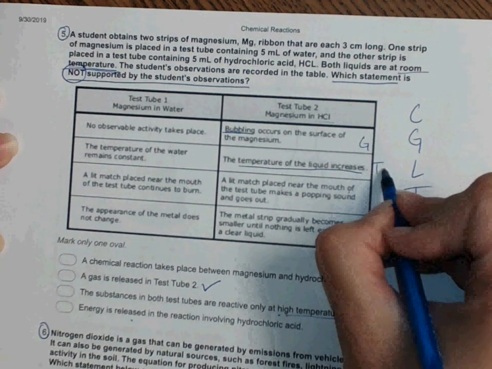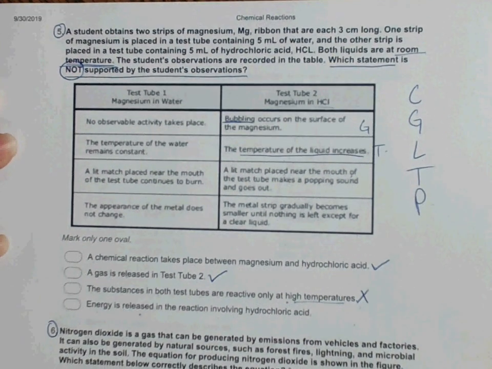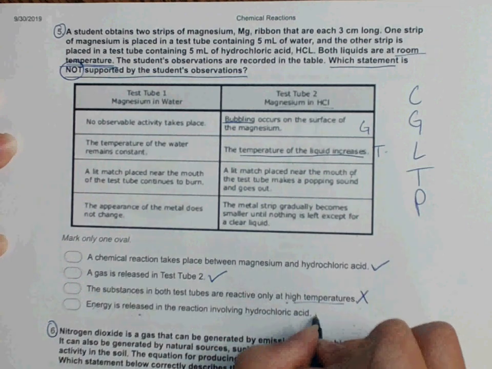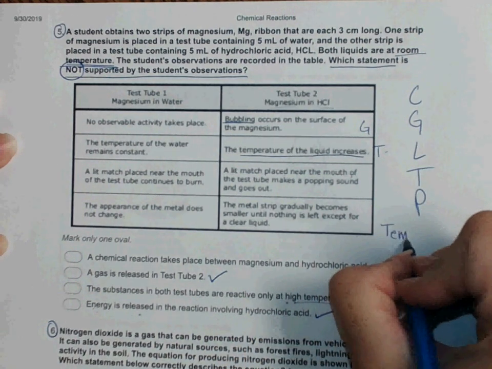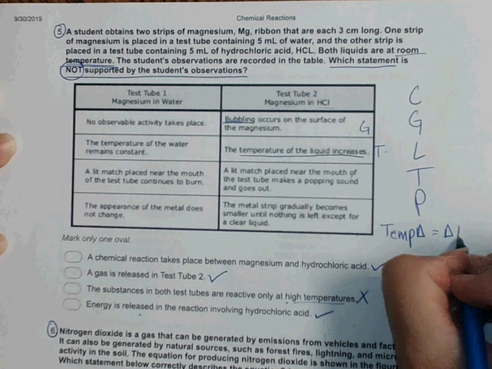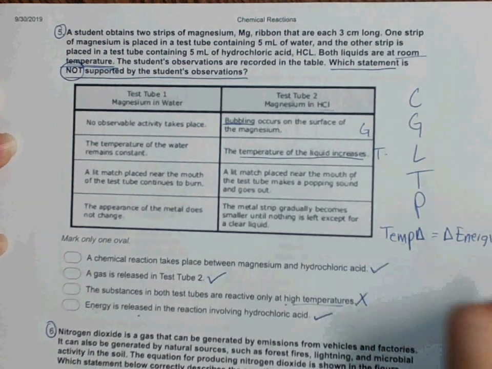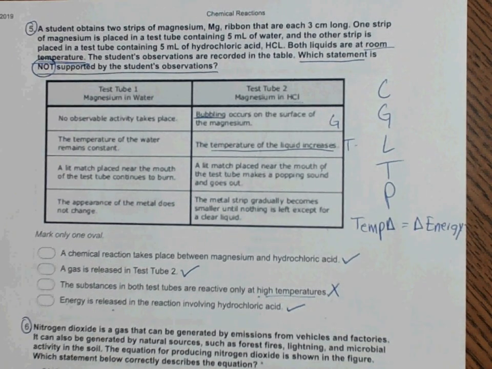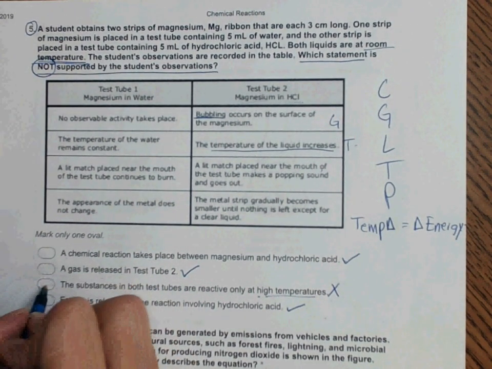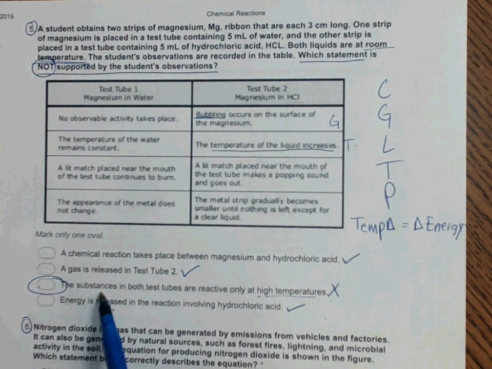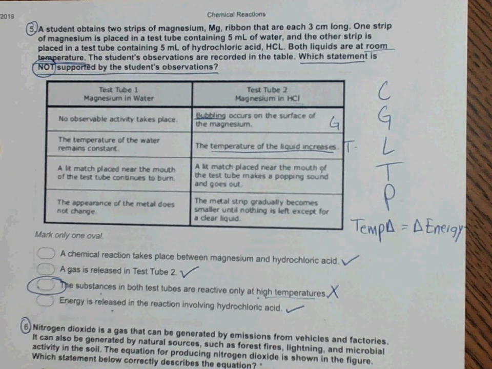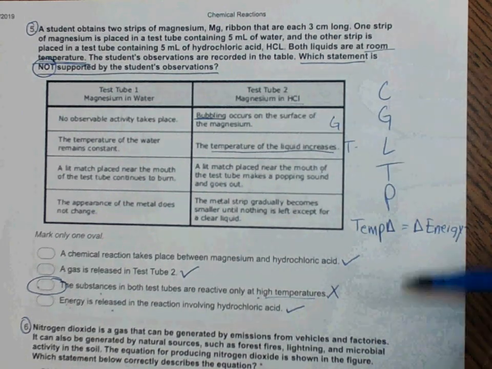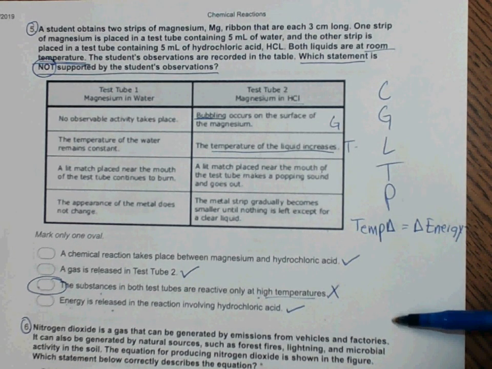Last one, energy released in the reaction involving hydrochloric acid. So remember, we had a temperature change. So a temperature change means a change in energy. So that one is correct. So remember, temp change equals a change in energy. So my correct answer for this question would be C, because this one is not supported by the data. Right? This is the type of annotation I hope to see on your test. This will help you increase your likelihood of getting the question correct.